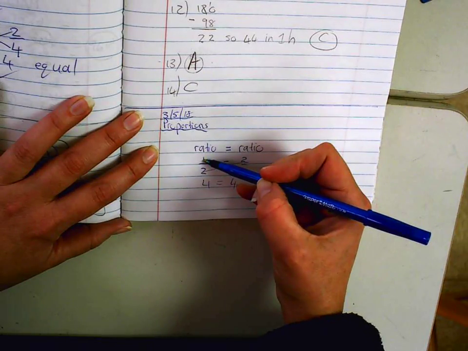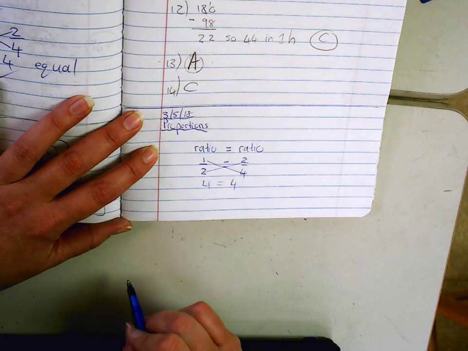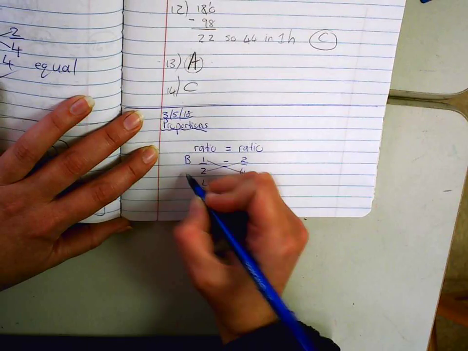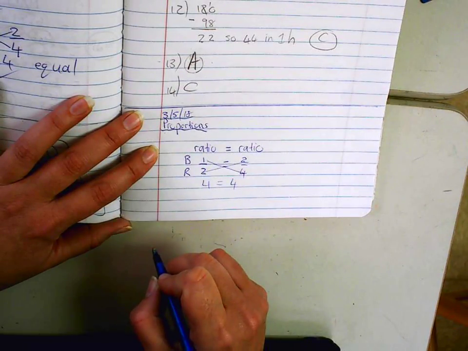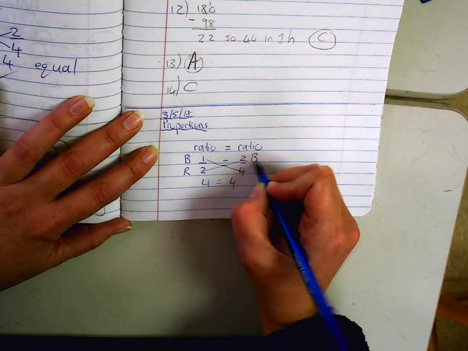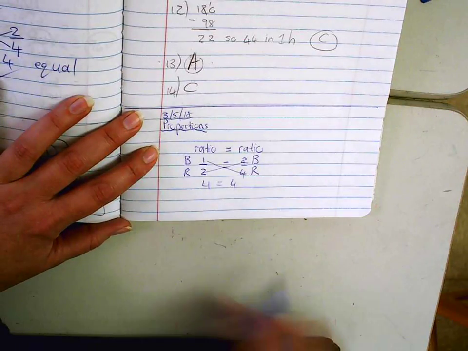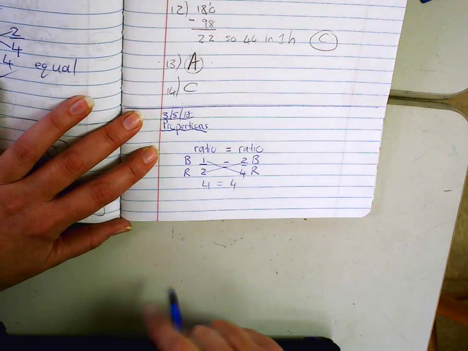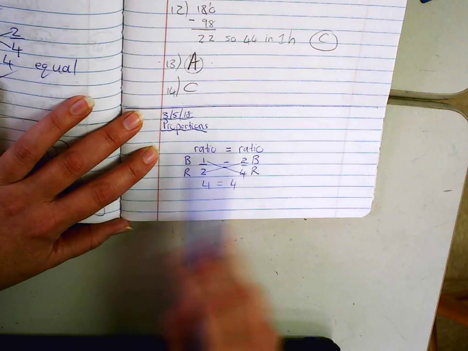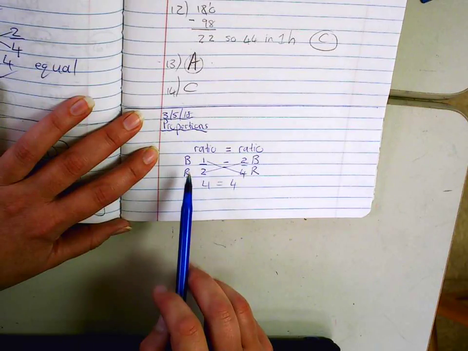And 1/2 is a ratio. It could be something like, for every 1 blue pen, there are 2 red pens. So it only makes sense that we say for every 2 blue pens, there are 4 red pens. So what you're looking at when you do a proportion is that there is some kind of relationship between two things. And in this specific one, there was a relationship between blue and red.